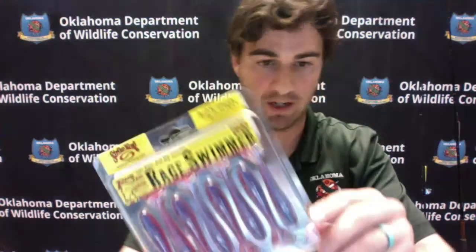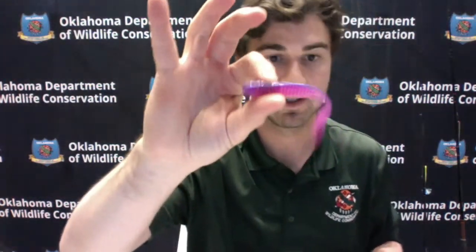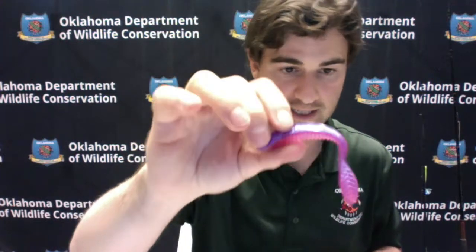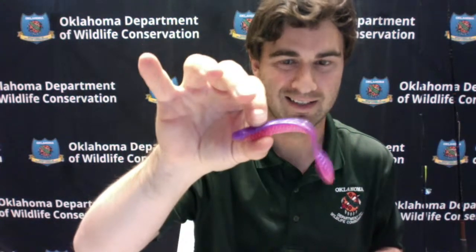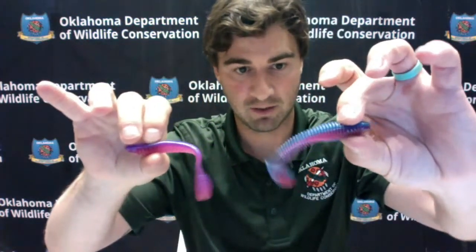These would be more of a true paddle tail, like a swimmer. But I really like this color pattern a lot. This is my favorite bait, for sure, for a soft plastic. This is a Z-Man Trick Shot, and I think the color is called Twilight, maybe. These are little rage swimmers.